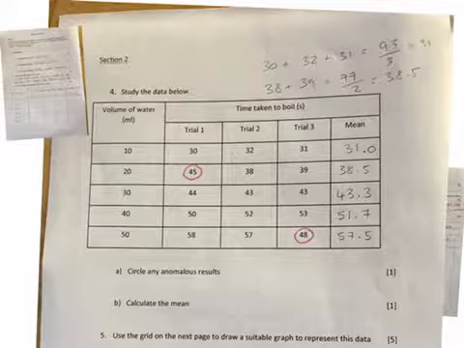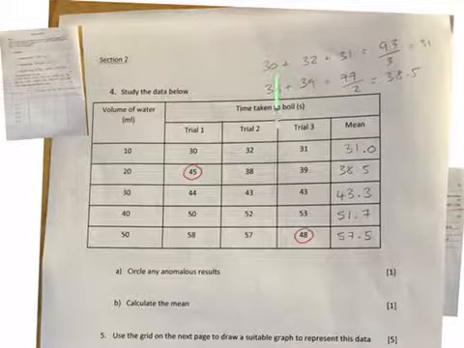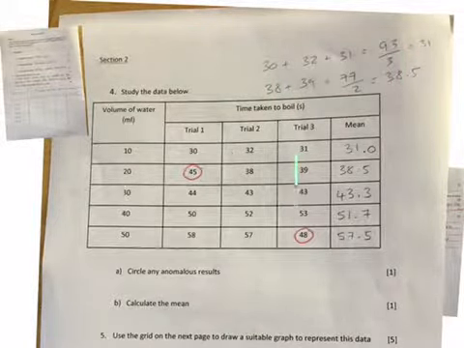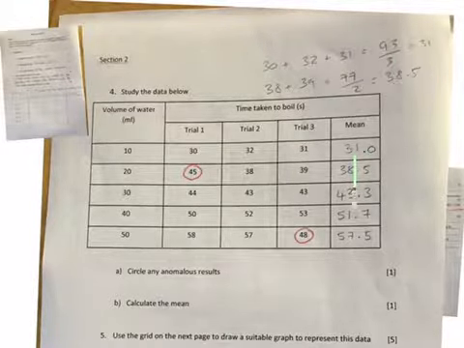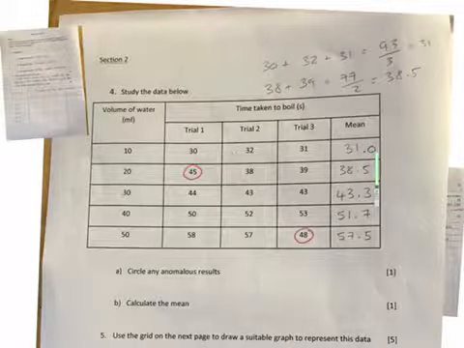And then when I've calculated the mean, I've shown how I've done it as well. So my first line, 30 plus 32 plus 31 gives me 93. And then 3 results, because I'm going to take the 3, so I'm going to divide by 3 there, it gives me 31.0. Okay, you'll see why I put that .0 there now.